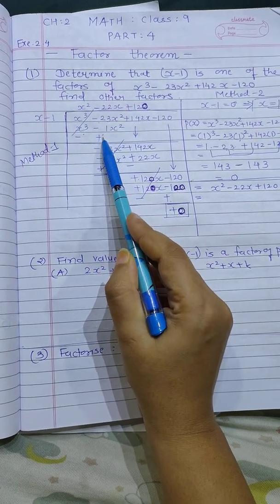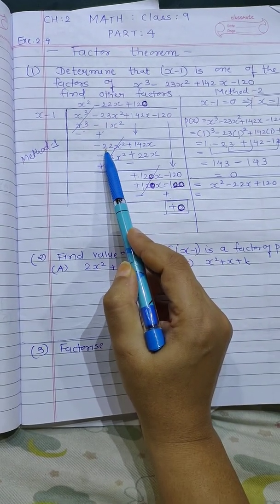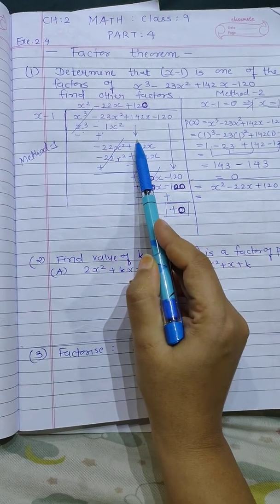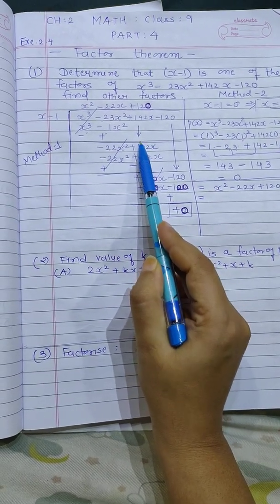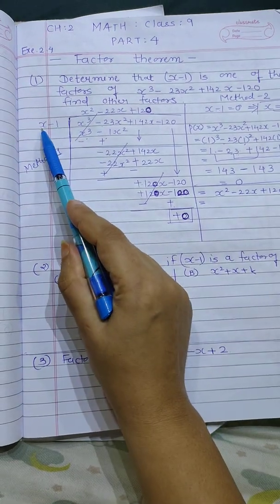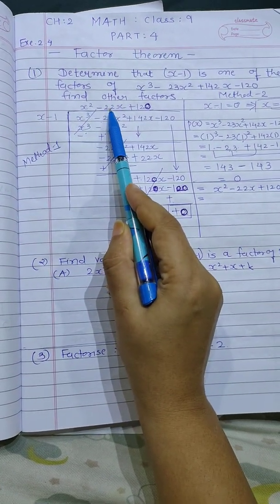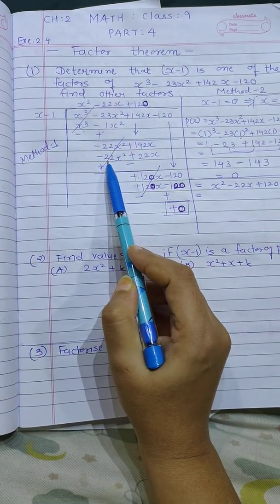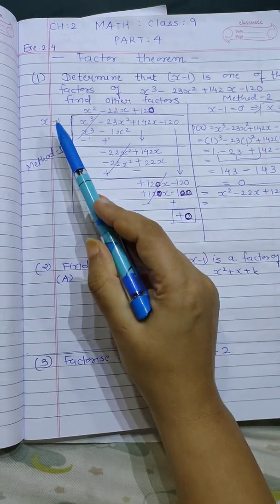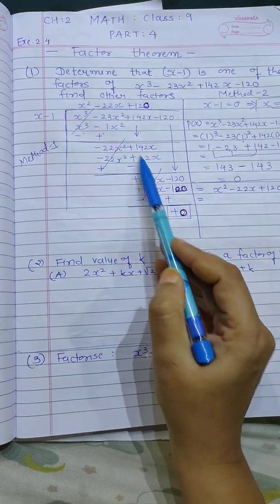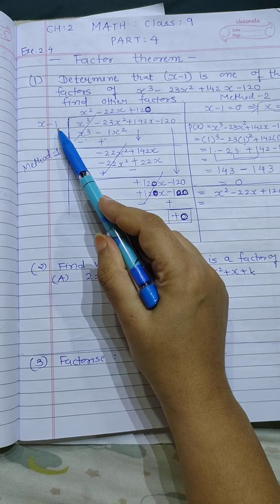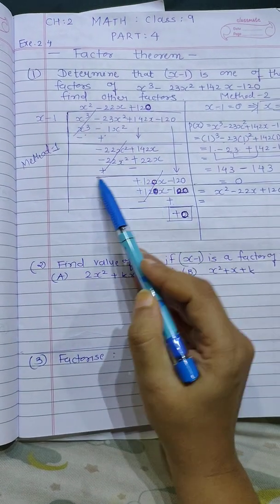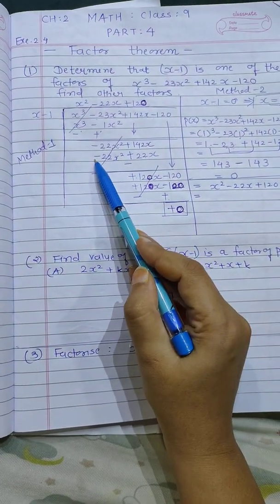Minus 23 plus 1x is minus 22x square. 142 came down. Now x has to be multiplied with minus 22x to become minus 22x square. Minus minus plus, 22 ones are 22x. Alter the sign, this got cancelled.